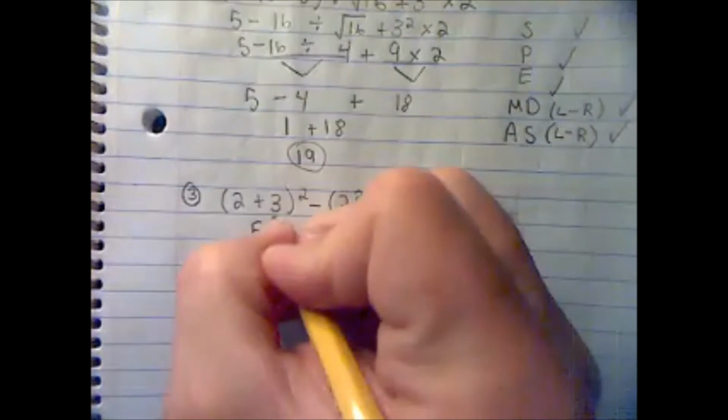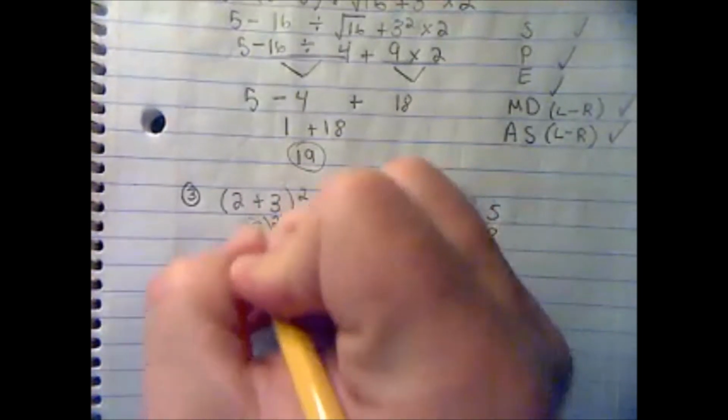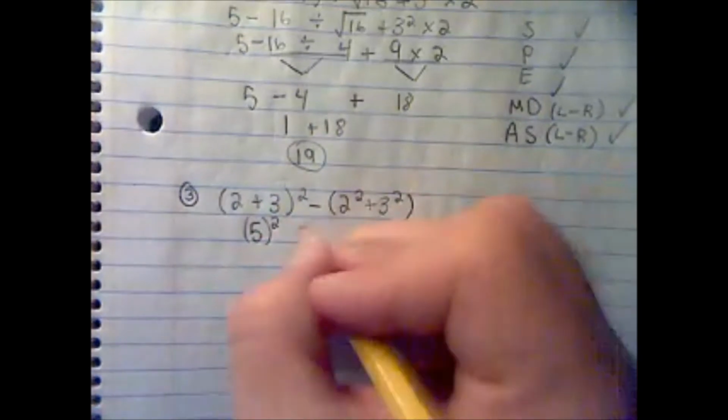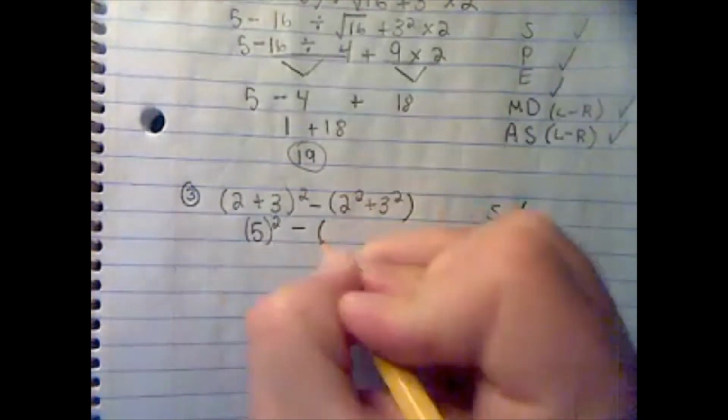2 plus 3, that's going to be 5 squared. Okay, I'm done with substitution. So right now I'm doing parentheses. I'm doing all parentheses first. So I did 2 plus 3, got 5. I'm going to bring down everything else.